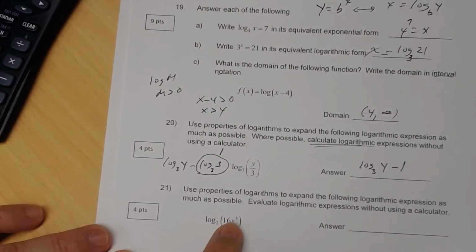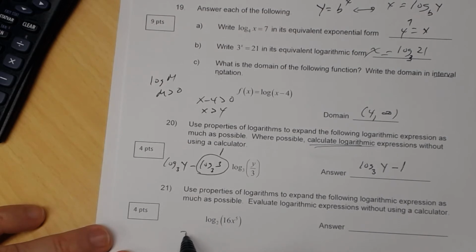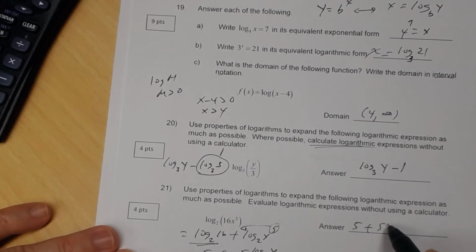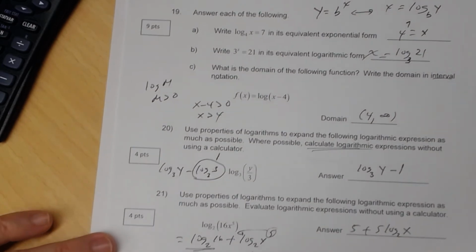Over here, you use a product rule and the power rule, but you have to use the product rule first. You can't put the 5 in front, because in order to put the 5 in front, this whole thing has to be raised to the 5th, and it's not. Only this x is. So you have to use the product rule first. So it becomes log base 2 of 16 plus log base 2 of x to the fifth. And now I can use a power rule with this. And I can also simplify this. 2 to what power is 16? Well, 2 to the fifth power is 16. Plus, and then pull the 5 in front, this becomes 5 log base 2 of x. So that goes here. 5 plus 5 log base 2 of x.